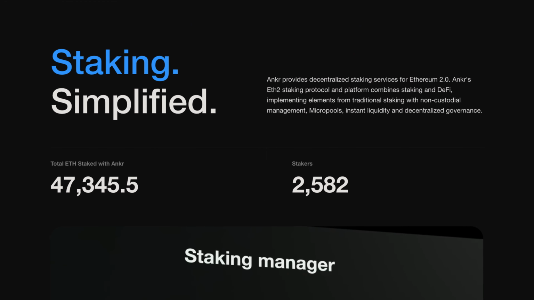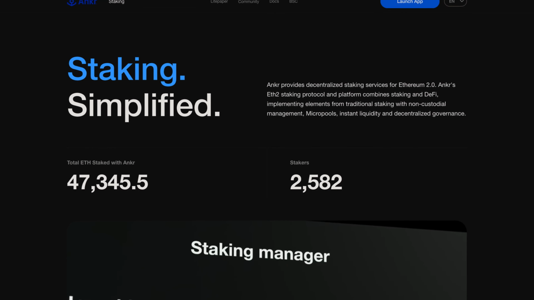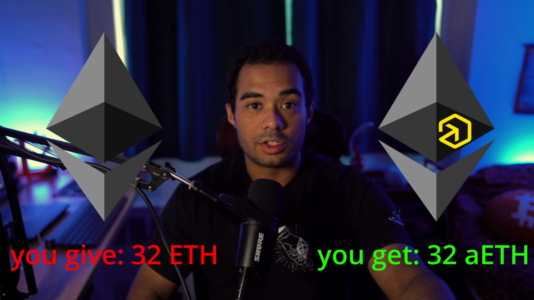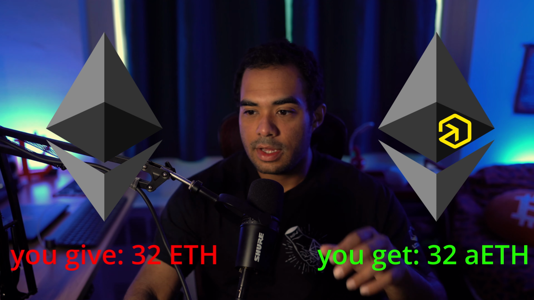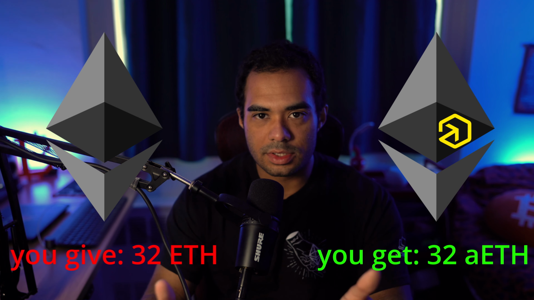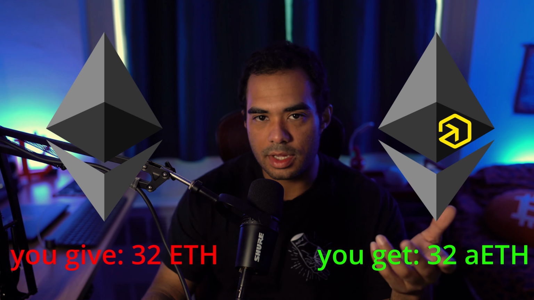The whole point of it is essentially, once you use Ankr to stake your Ether for ETH 2.0 when that comes out, they give you in return Ankr ETH. It's almost like a placeholder for your Ether, like an IOU of sorts. So you give them, for example, 32 Ethereum or Ether, they give you back 32 Ankr Ether, right? And essentially, as we can tell, it's a 1-to-1 amount staked. So for every 1 ETH you give, you get 1 Ankr ETH in return.